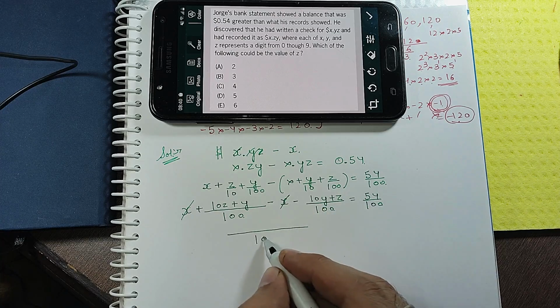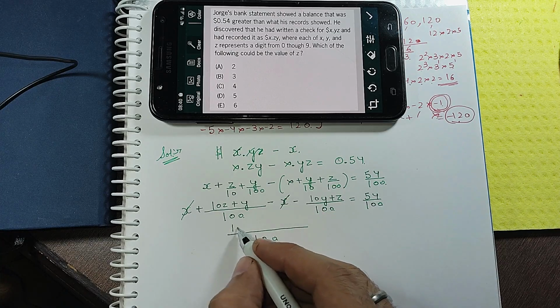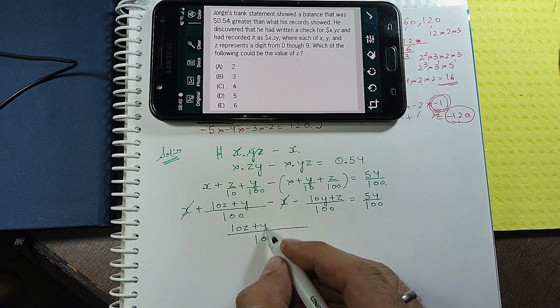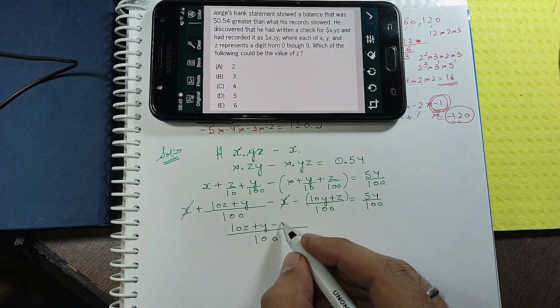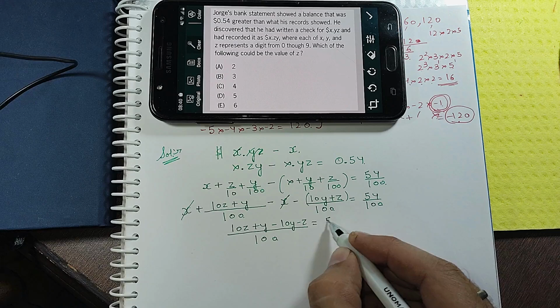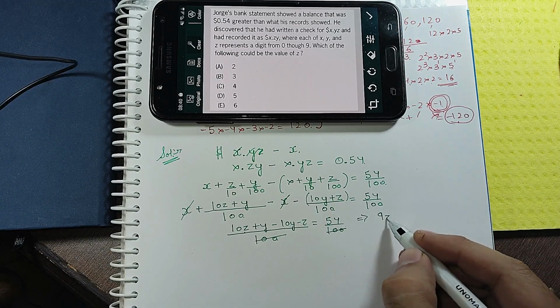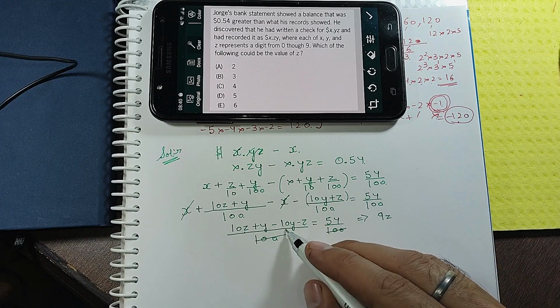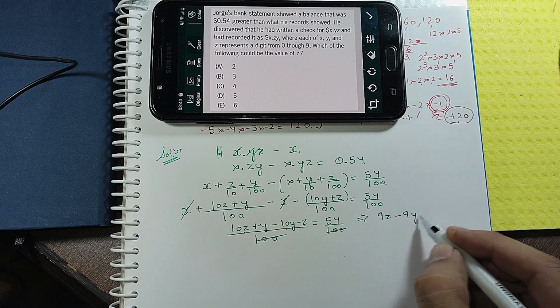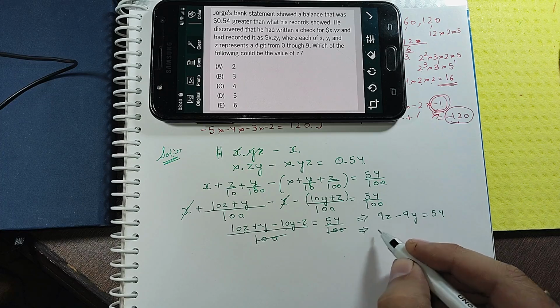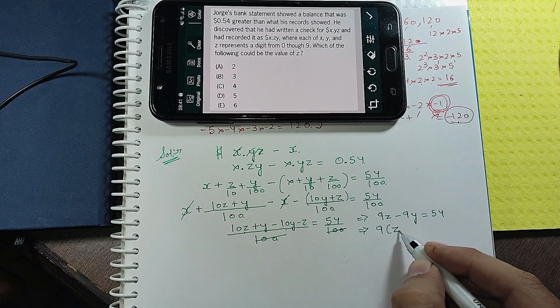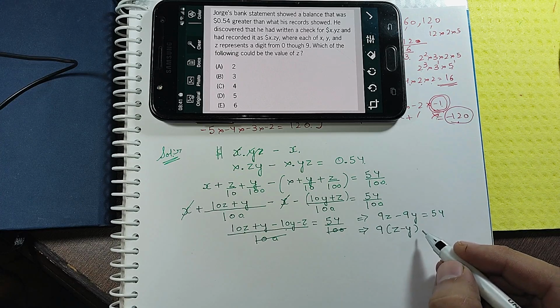Now I would be left with 100 as LCM, 10Z plus Y, in brackets, minus 10Y minus Z, equal to 54 by 100. So 10Z minus Z will be 9Z and Y minus 10Y will be 9Y. So 9Z minus 9Y should be equal to 54. Or I can say, taking 9 common, Z minus Y is equal to 6.